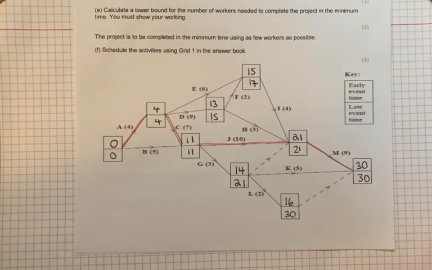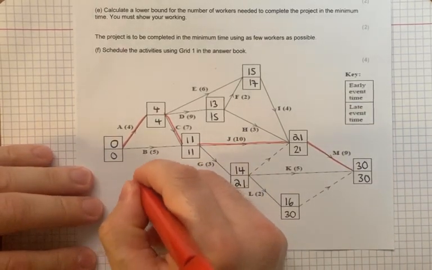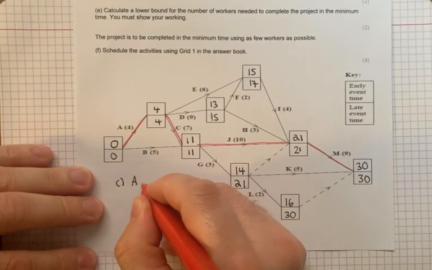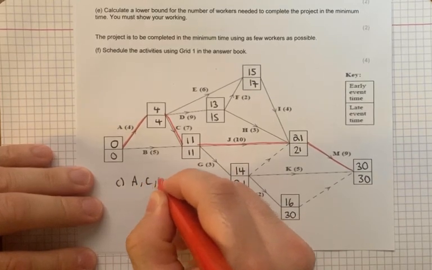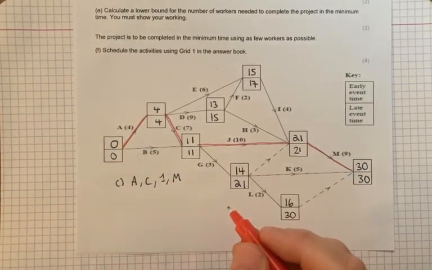State the critical activities. Well, the critical activities are those along the critical path. So that's A, C, J, M, and that's our critical path.